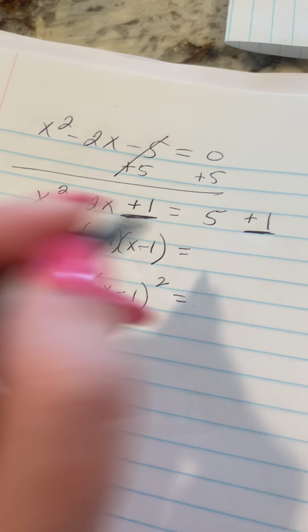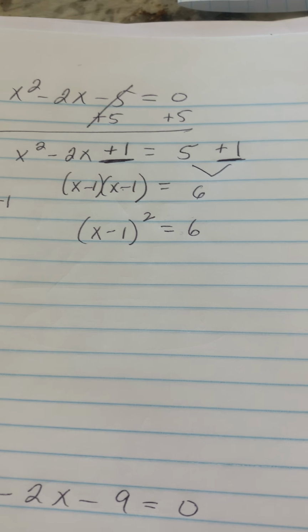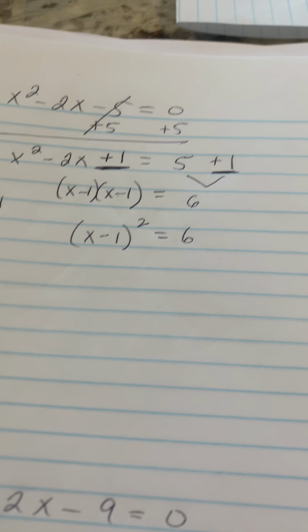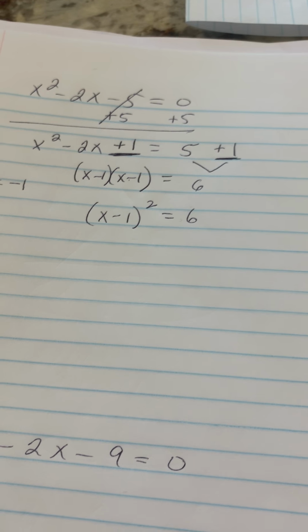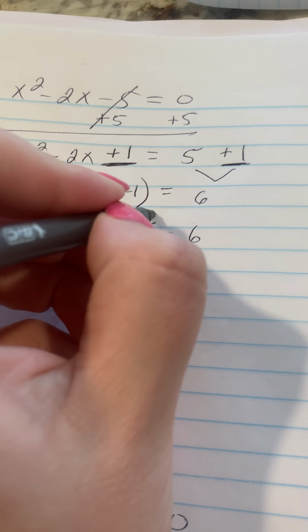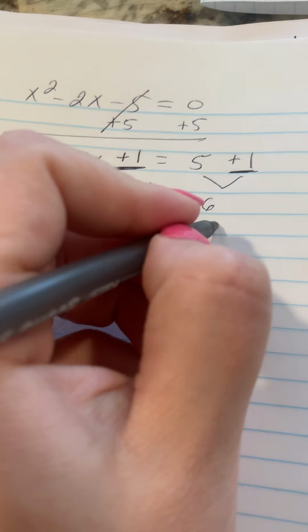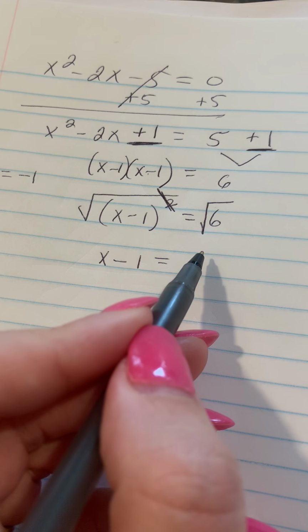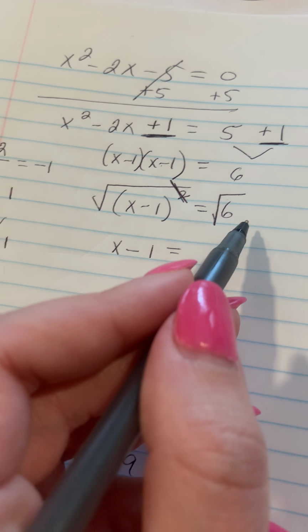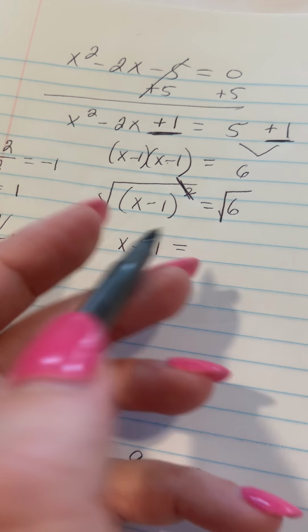All right, so that's that side. Now this side I can just combine. That gives me 6 on that side. So I get the quantity x minus 1 squared equaling 6. I have to get x alone in my last steps. In order to do that, I need to square root both sides. The square and the square root are inverses of one another. Whatever I do to the left, I do to the right. So I'm left with x minus 1, because the square and the square root are gone, equals the square root of 6. Remember, every square root has a positive and negative value, so it's really plus or minus the square root of 6.